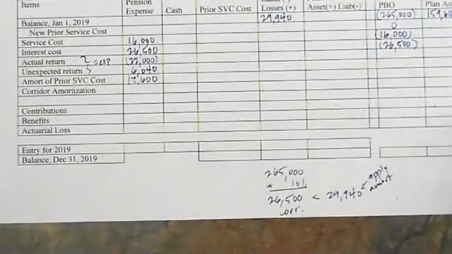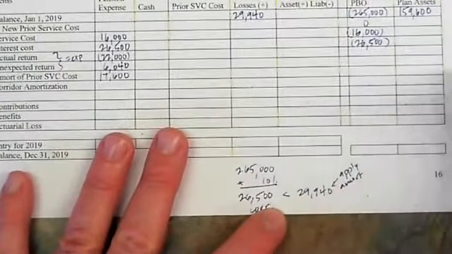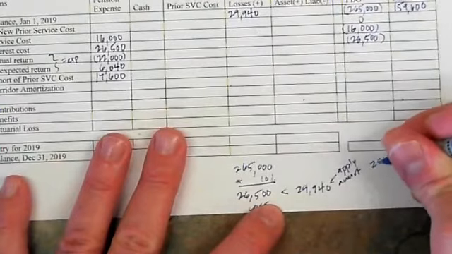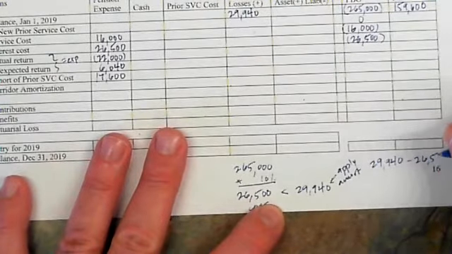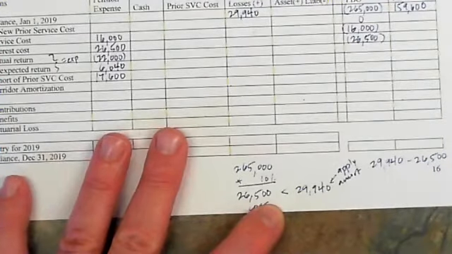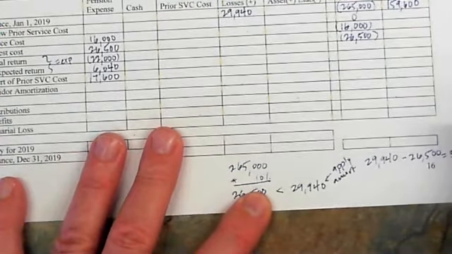How much amortization? Remember, it's not this amount, it's not this amount, it's the difference between the two. So 29,940 minus 26,500, the difference between those two needs to be amortized. That is $3,440.